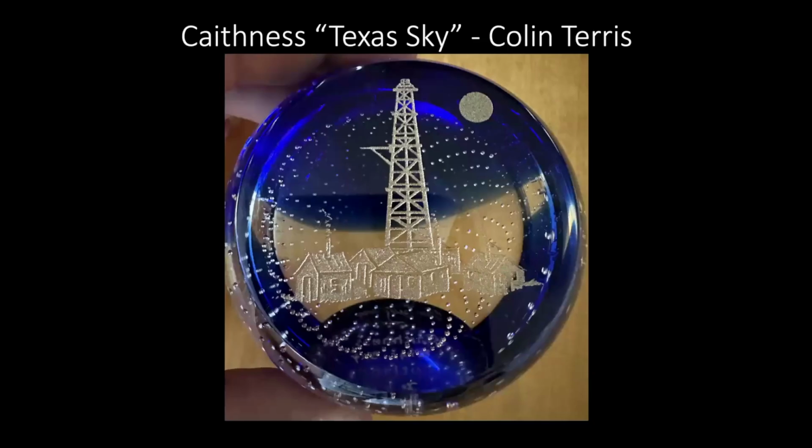Those were designed by Colin Terrace, who also designed this Texas skyline weight. The oil rig and the moon and the buildings are gilded on the front facet with control bubbles on the inside. Caithness also made similar scenes for the skylines of Chicago and Seattle, and I believe locations in the UK also.